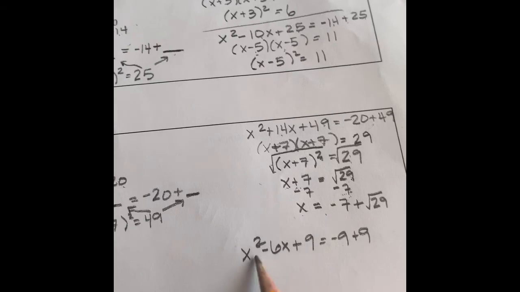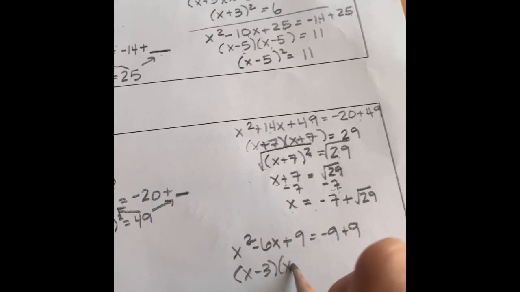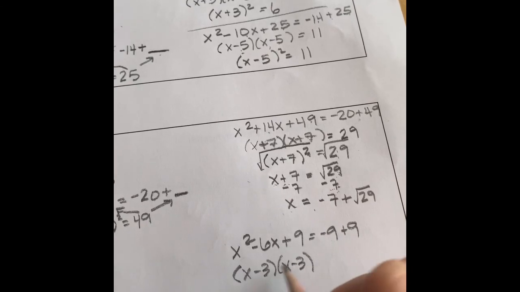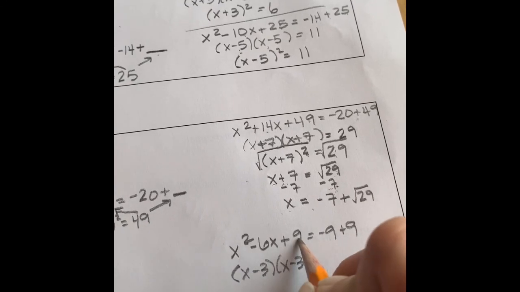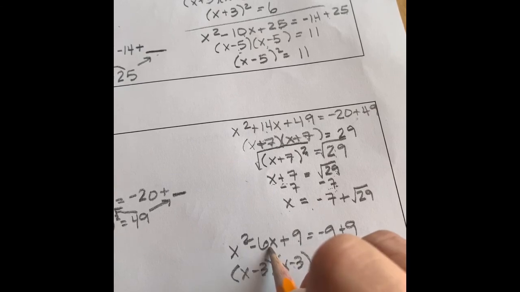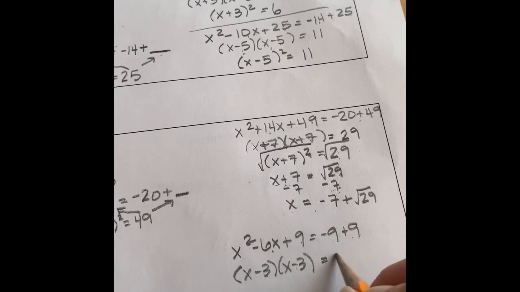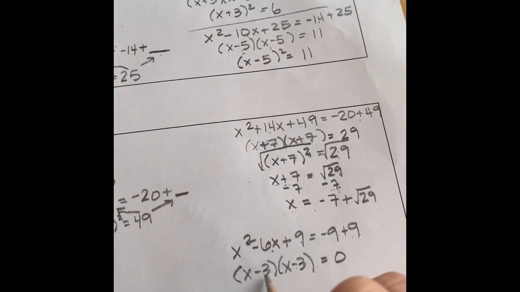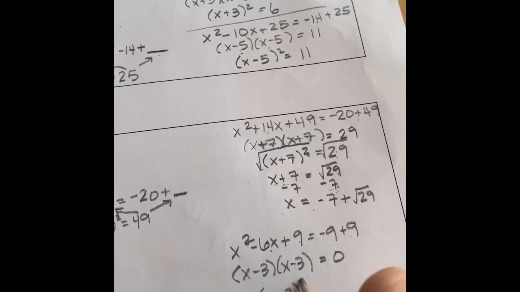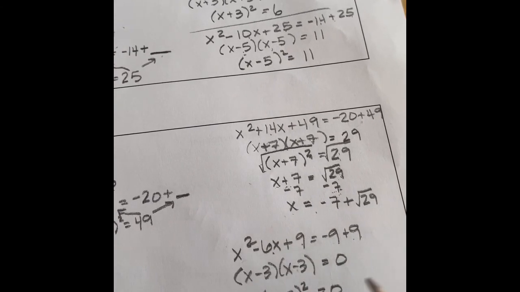So now this is factorable, so we can factor it into x minus 3 and x minus 3, because negative 3 times negative 3 is 9, and negative 3 plus negative 3 is negative 6. And then over here, negative 9 plus 9 is just 0. So now that we have that factored, and because the same thing is in both parentheses, I can rewrite it once and put squared and equal to 0. Now I'm going to solve it.